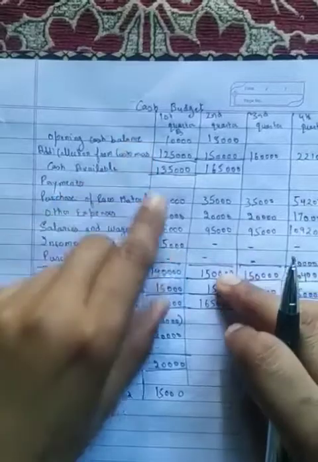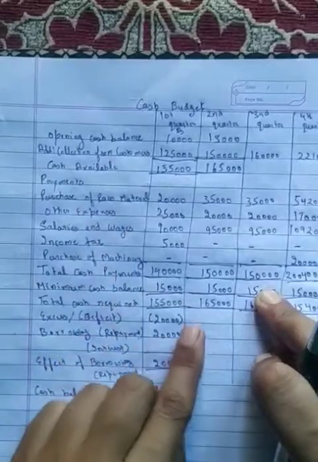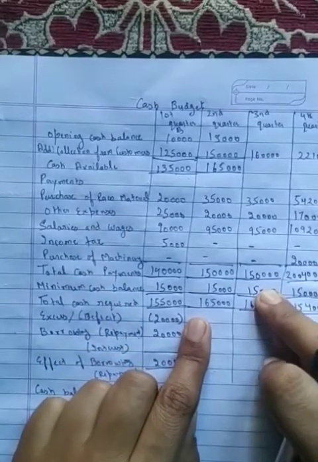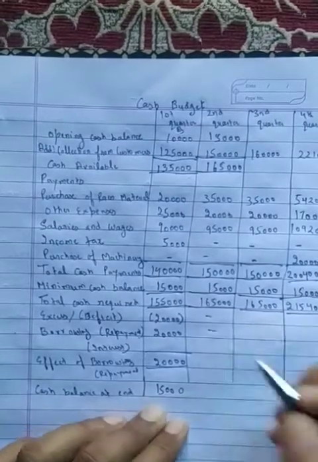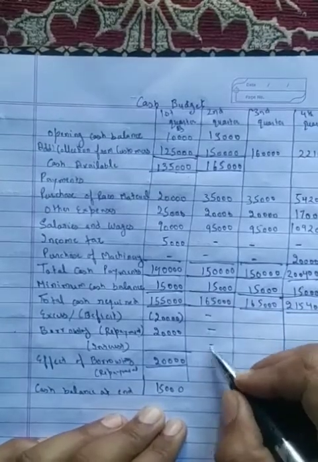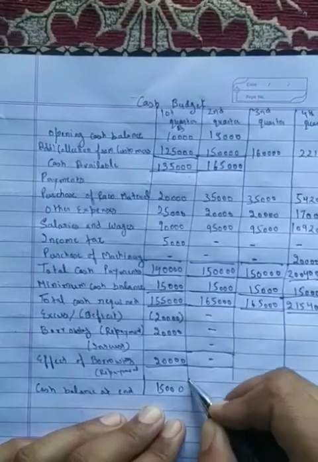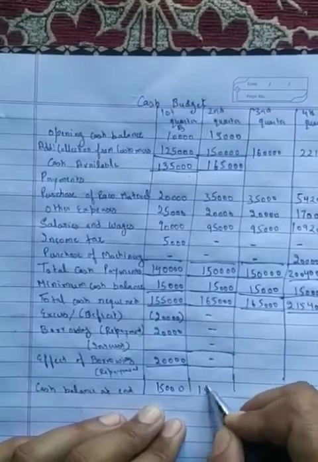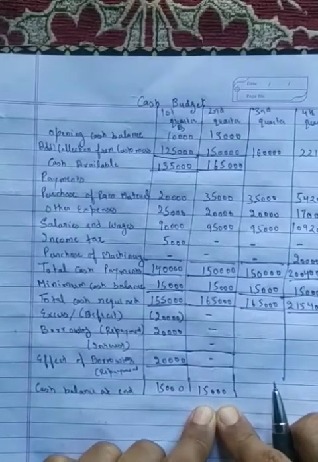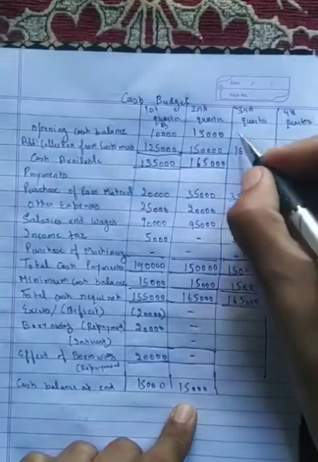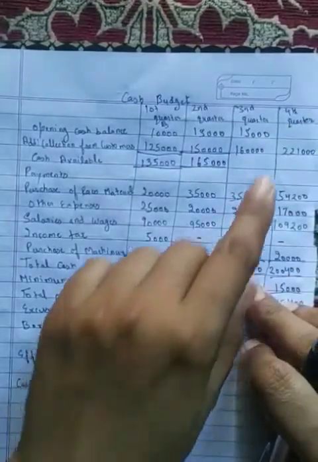1,65,000 is a total cash available. Now in the second quarter total cash available is 1,65,000 and total cash required is also 1,65,000. So there is no excess, no deficit, there is no borrowings, no repayments, no interest and no effect of the borrowings and repayments, and cash balance at the end is 15,000. Now cash balance at the end of second quarter will be the opening cash balance of the third quarter, which is 15,000.